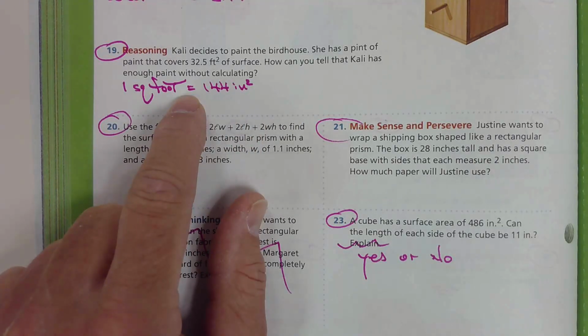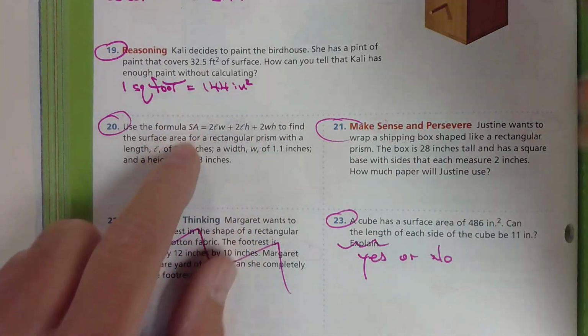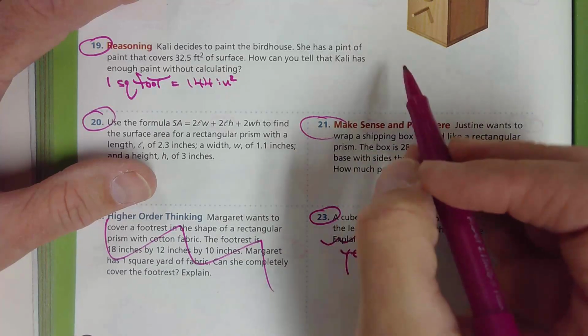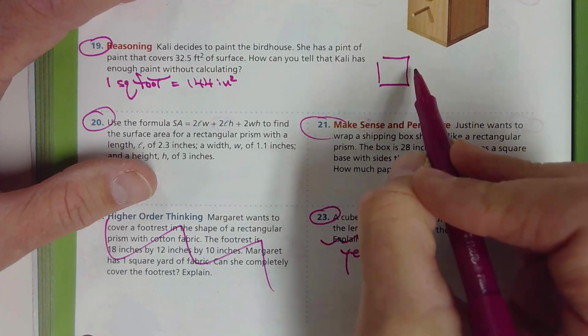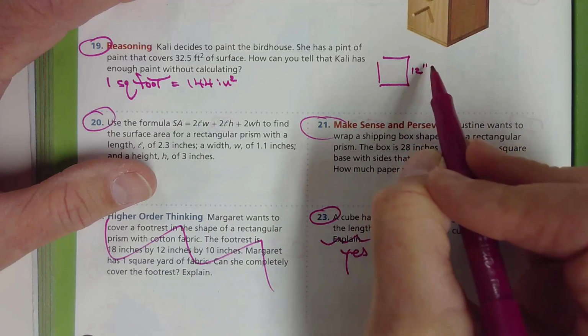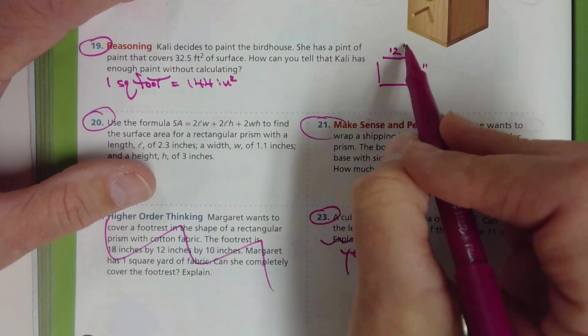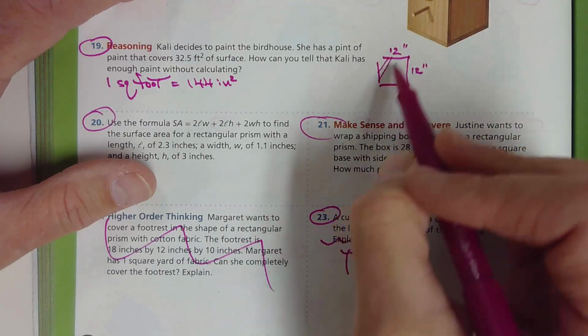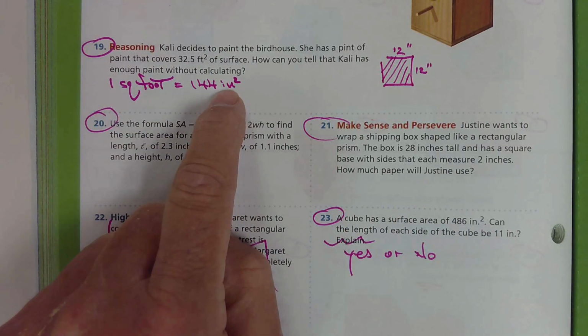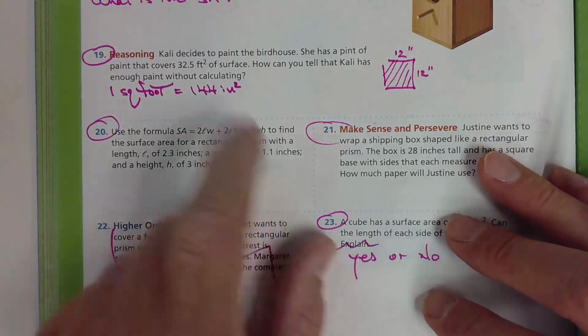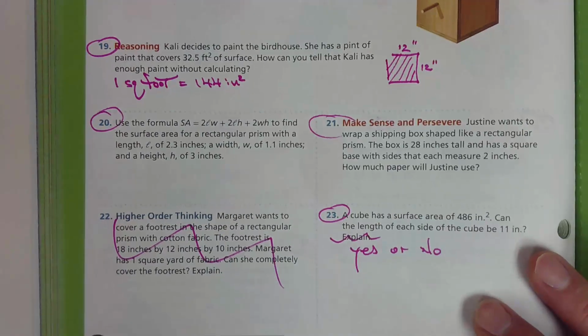Because remember, there's 12 inches in a foot. And here's our square. If we needed to know the area of that particular square, it's going to be 12 times 12, which is 144 inches squared. So that should help you with number 19.